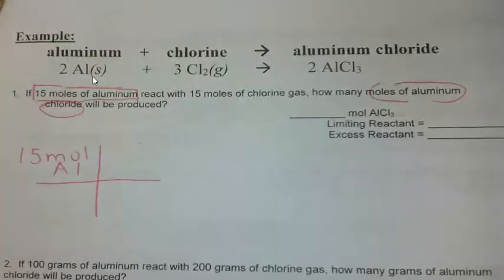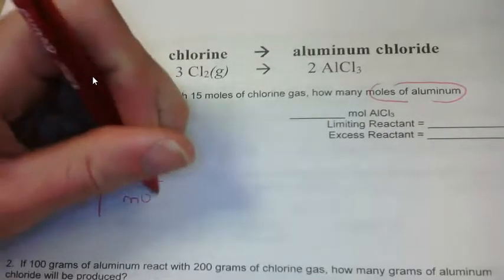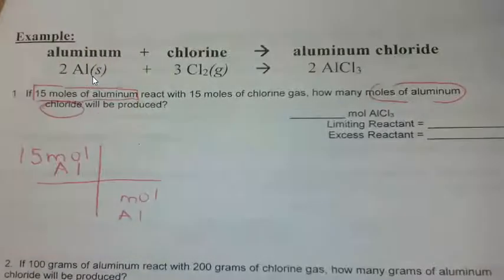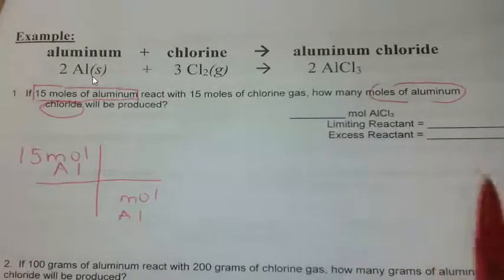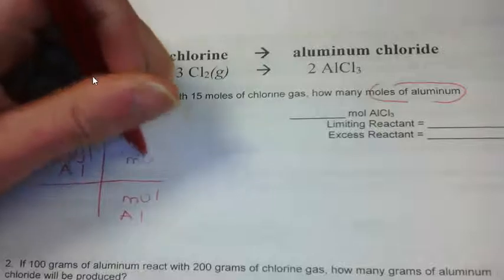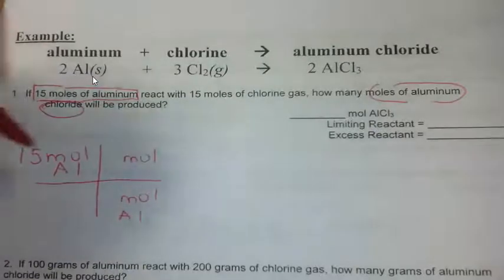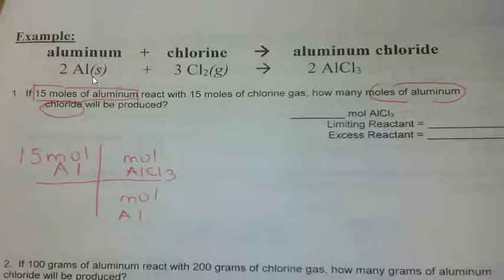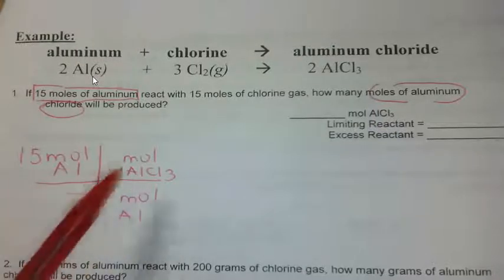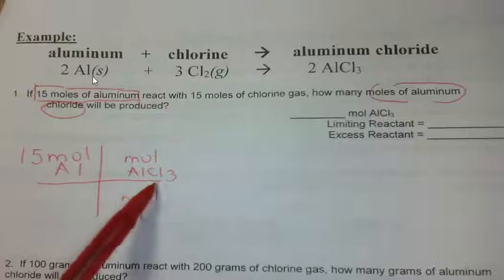All these problems start the same. You write it out. Then I'm going to just go down, mole aluminum. And then I'm going to look at what I am looking for, which is moles of aluminum chloride. Now I'm going to use my balanced equation. I'm going to use those coefficients. So I want to get the moles of AlCl3.